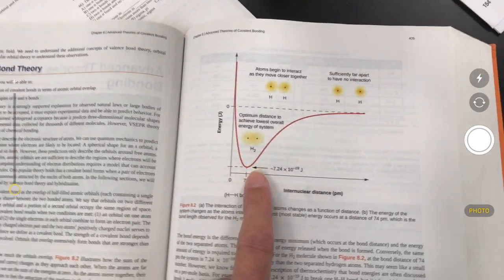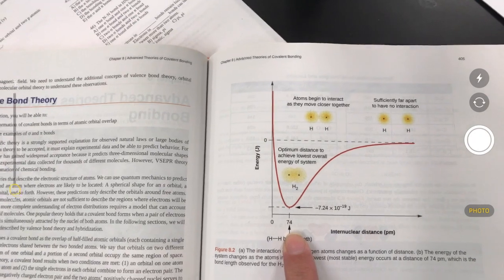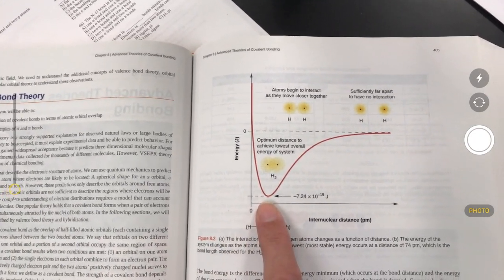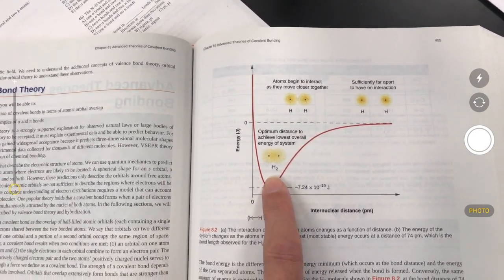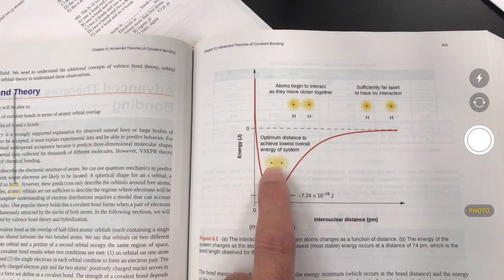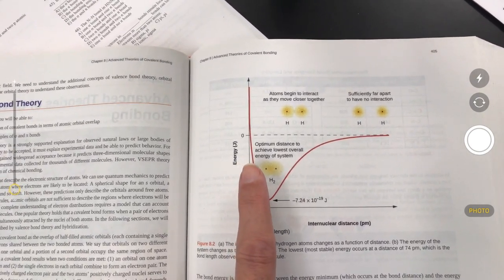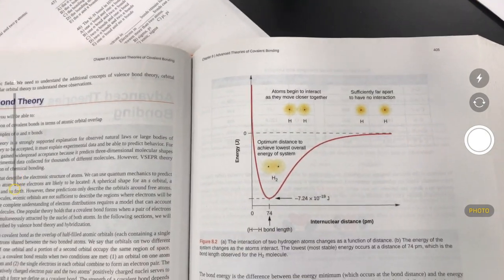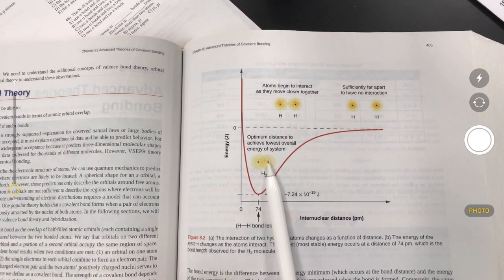Okay? The reason for that is very complicated. I'm not going to lie to you and make it as simple as what we explain to you in this book. The reason for that is quantum mechanics, okay? But we're just going to dumb it down and pretend that the reason is because electrons on the left hydrogen atom see the nucleus of the hydrogen atom on the right, which is positively charged.